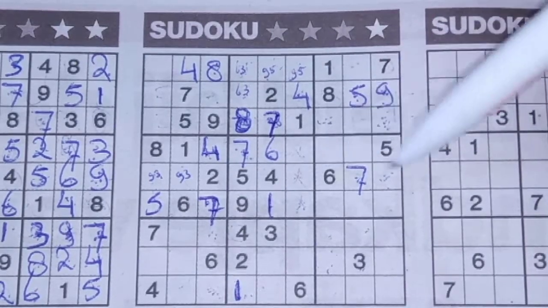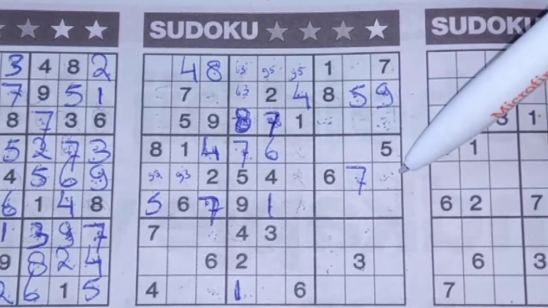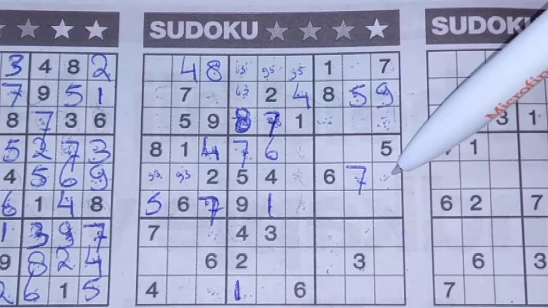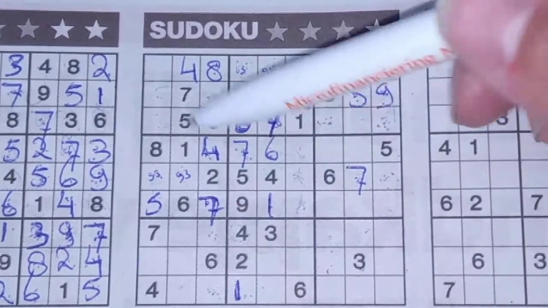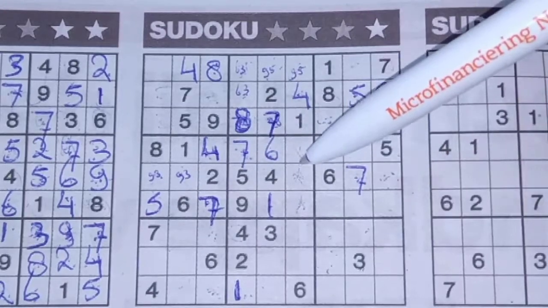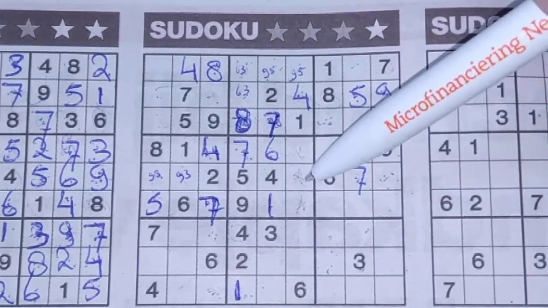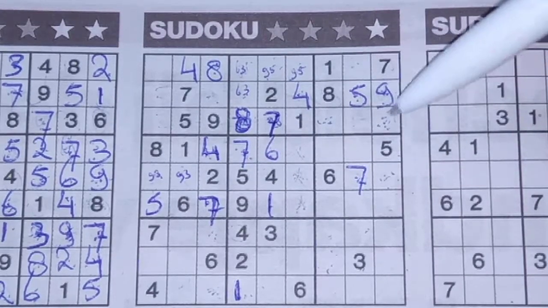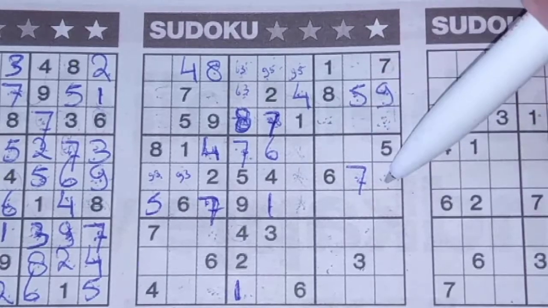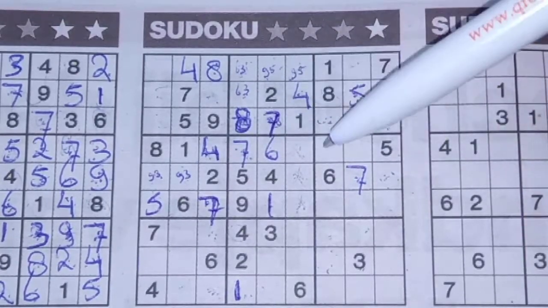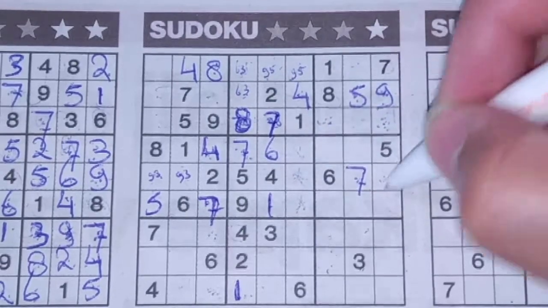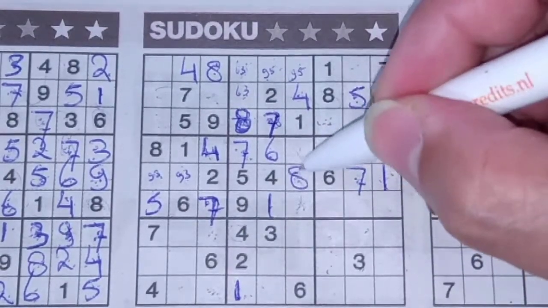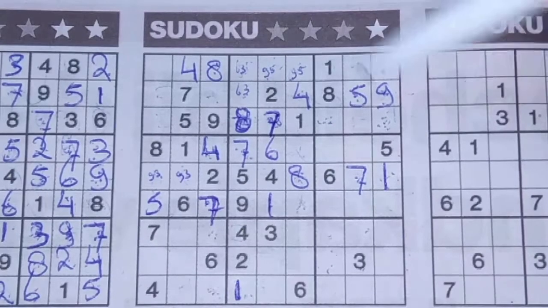How about these 2 numbers left, the 8 and the 9? We have a 9 here, so no 9. No, we have a 9 there. 8 and a 3? No 3 we have there. 8 and a 1? Yeah, we have a 1 here, so no 1 there. 1 should be here, and the 8 goes there.